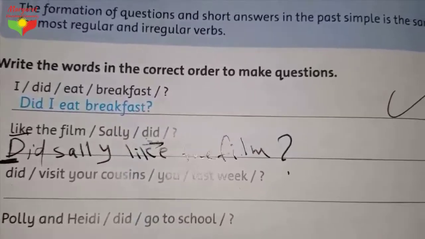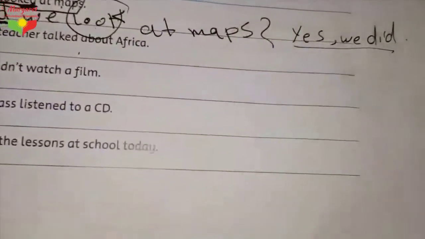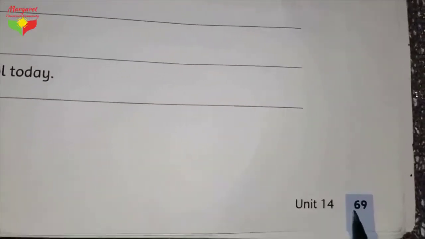You have to make a question. Then move to the next page, which is, pay attention, page 69.